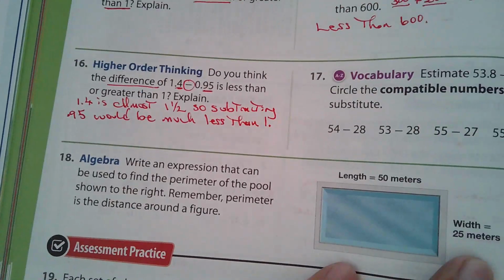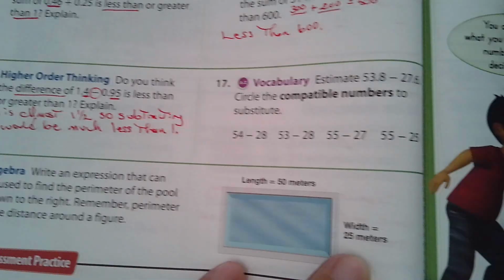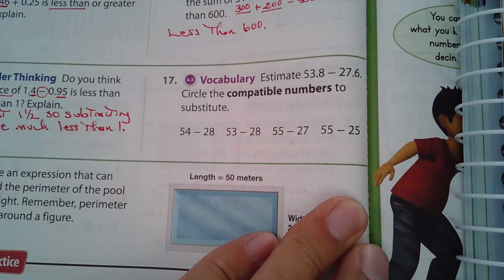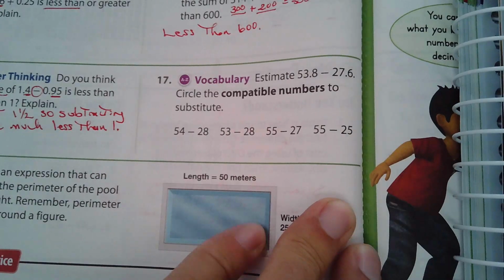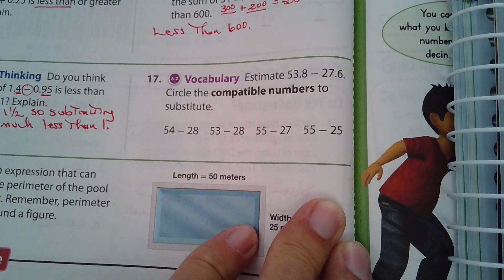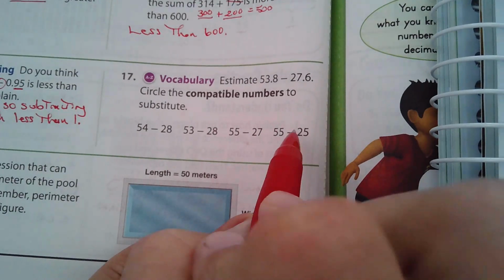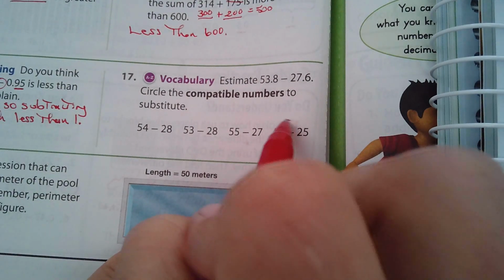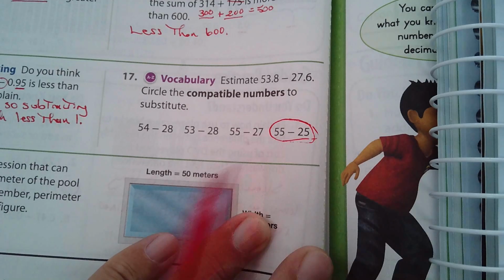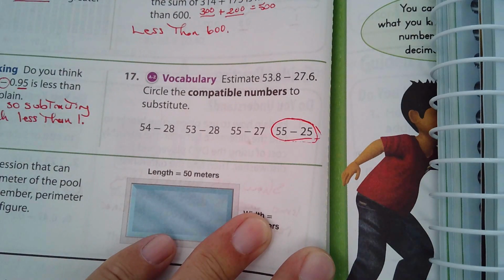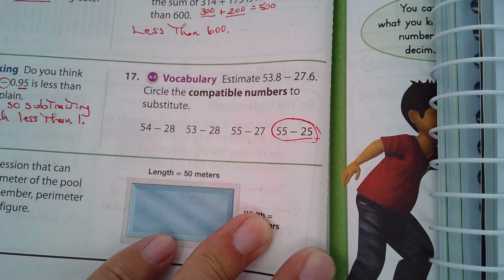Number 17. It says estimate 53.8, subtracting 27.6. Circle the compatible numbers to substitute. Well, I see a couple easy compatible numbers here. Those are the only two that I can see. You could do 54 minus 28.